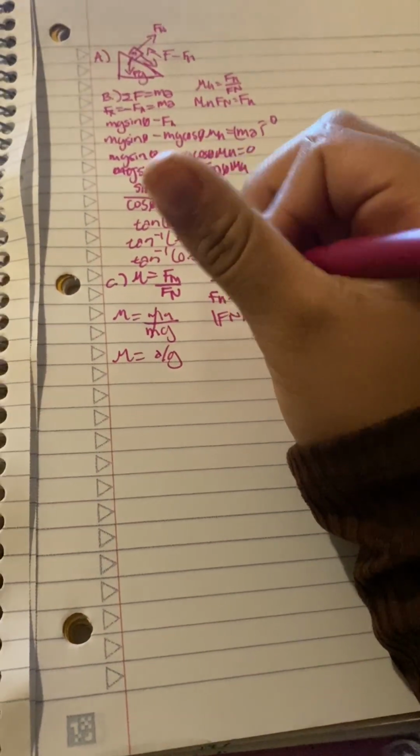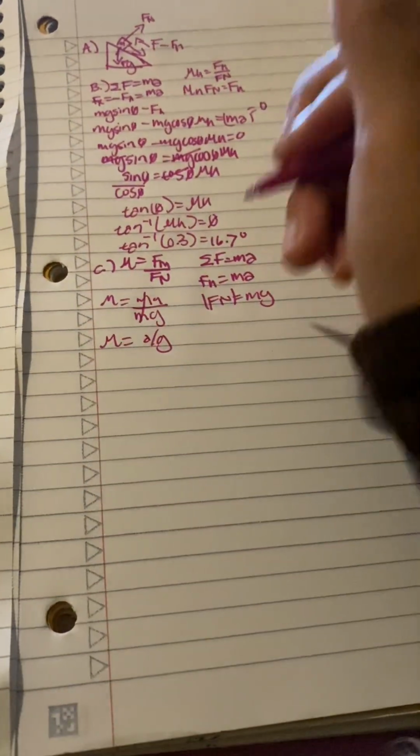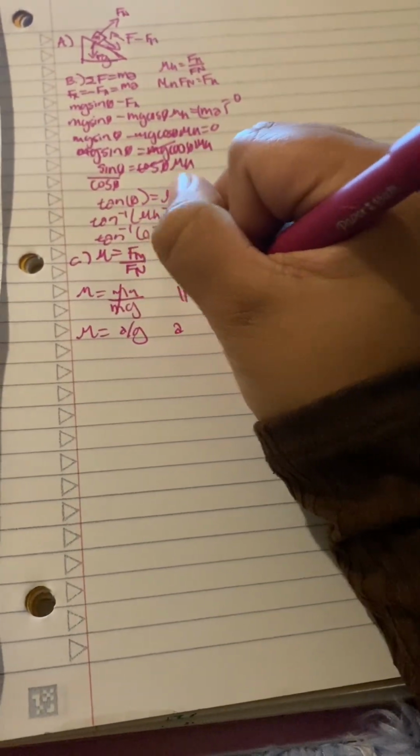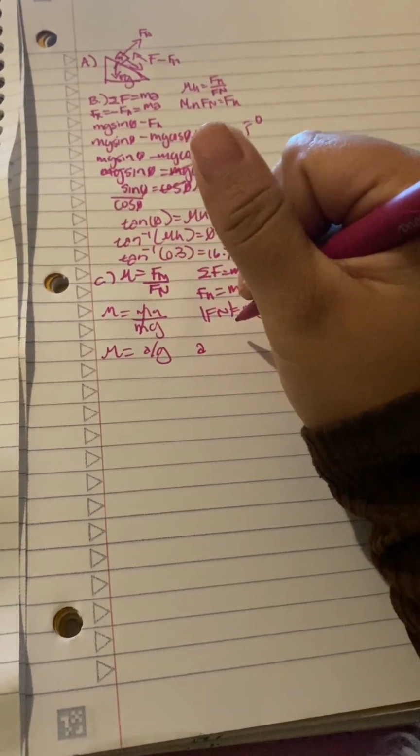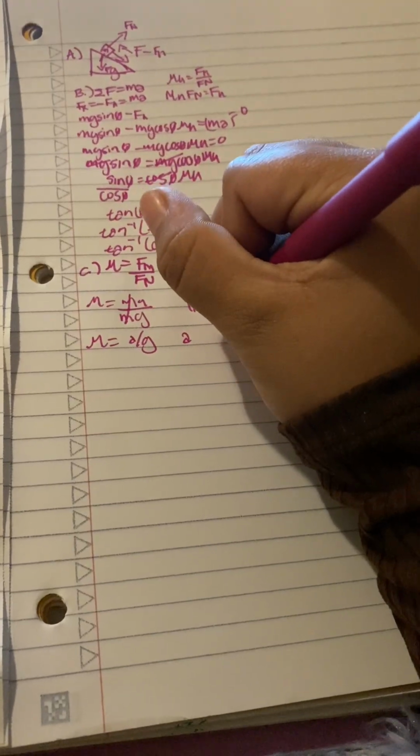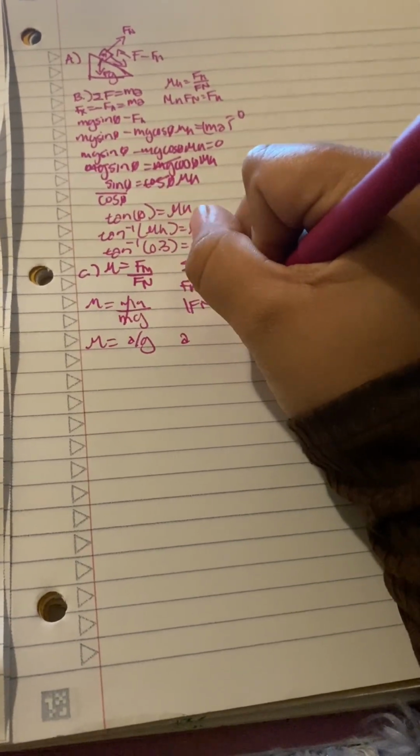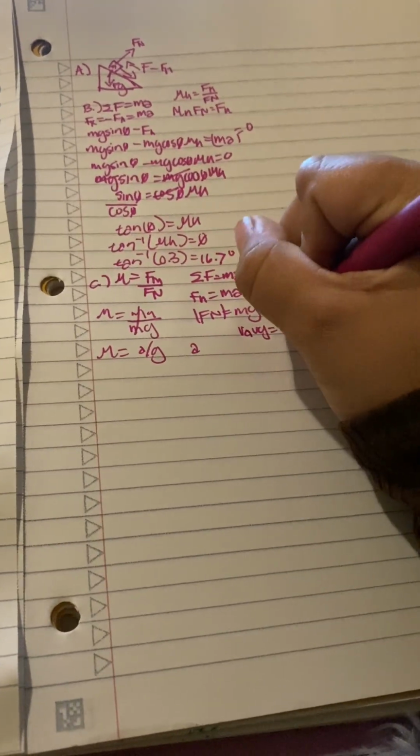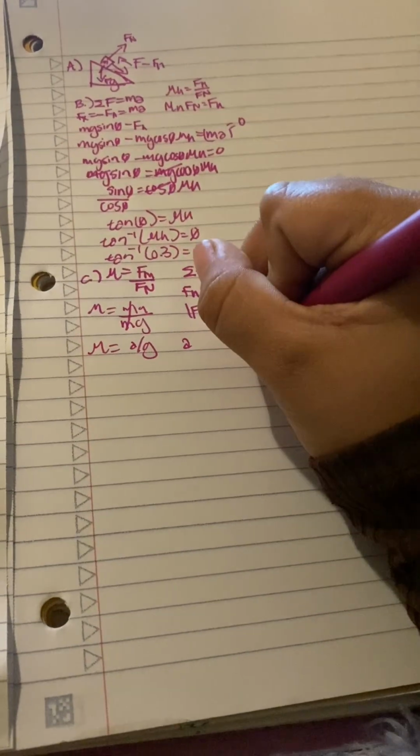Mu equals a over g when you've canceled out the mass. From there, you can find acceleration from our given graphs.